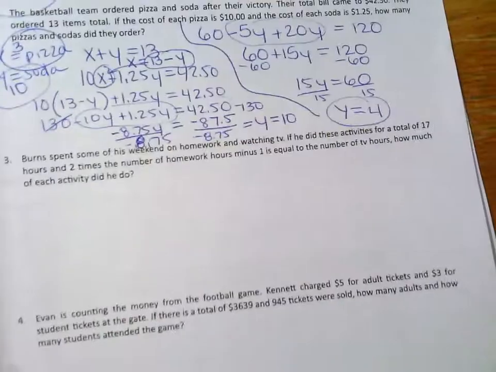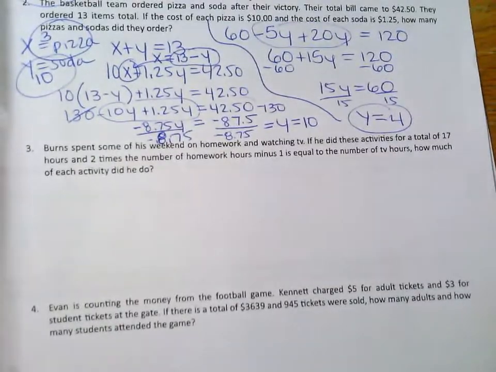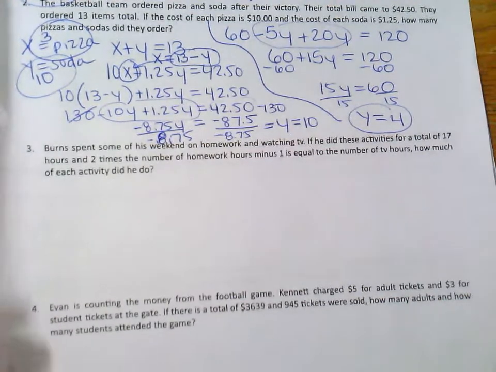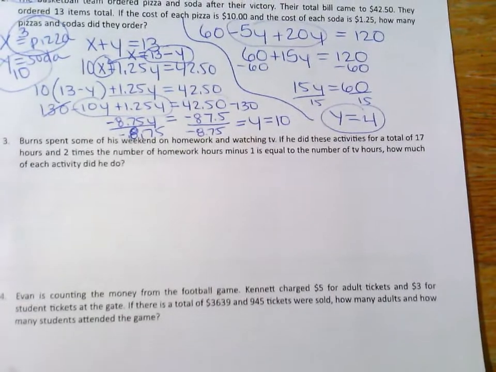All right, question number 3. Burns spent some of his weekend on homework and some watching TV. If he did these activities for 17 hours, so that's going to be one equation, and 2 times the number of homework hours minus 1 is equal to the number of TV hours. How much of each activity did he do?